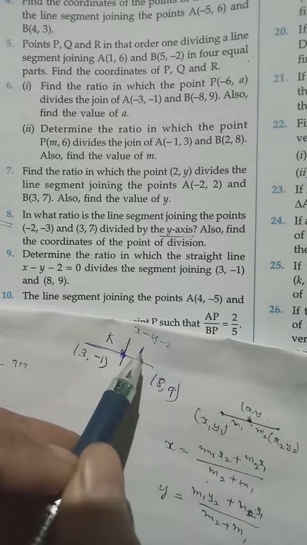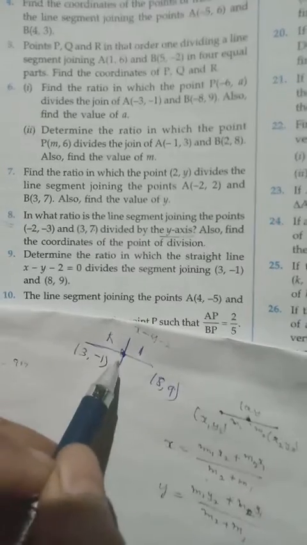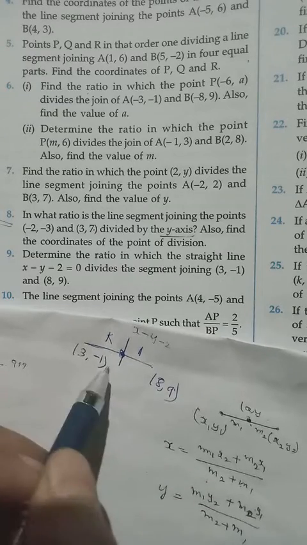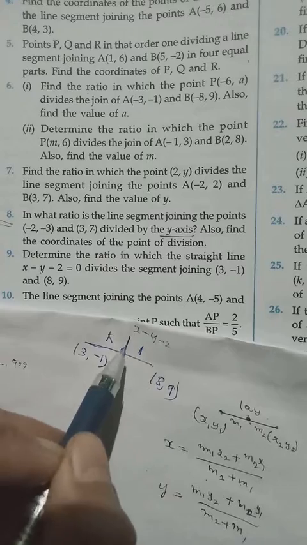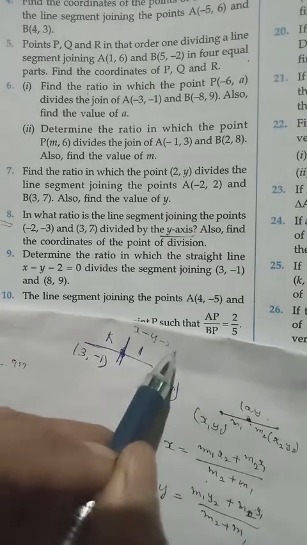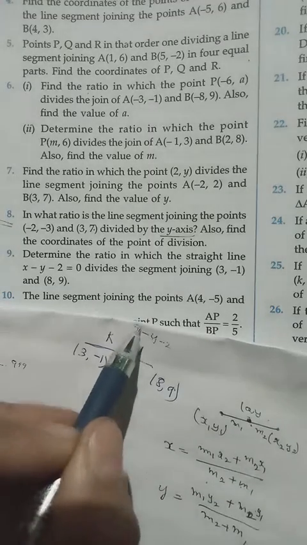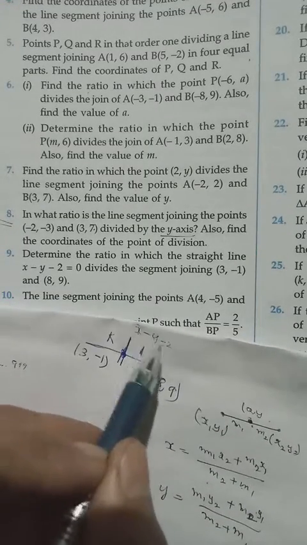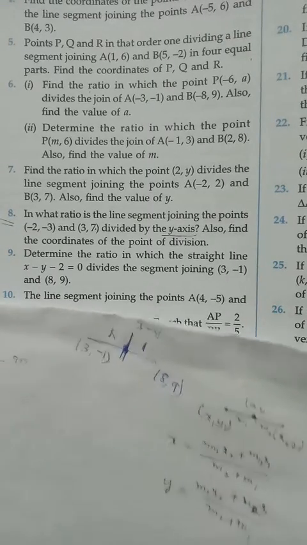Since we have the ratio and the coordinates, we have to apply the section formula. And we should remember that this point is on this line. So the value of x from the section formula and the value of y from the section formula will be put in the line equation. From there we can find the ratio.